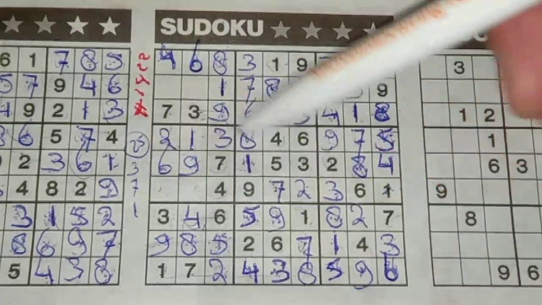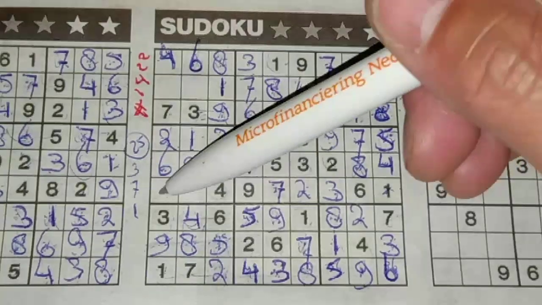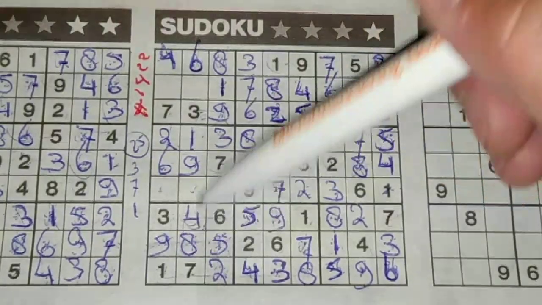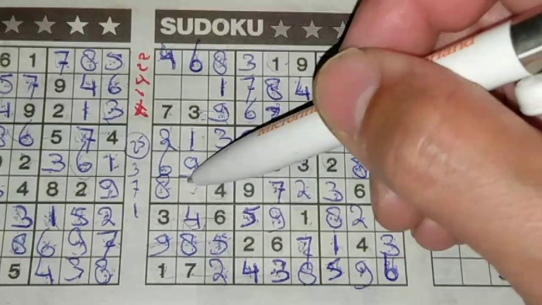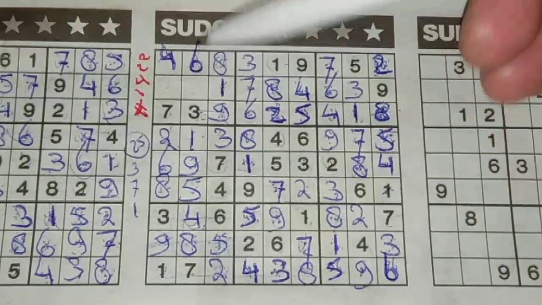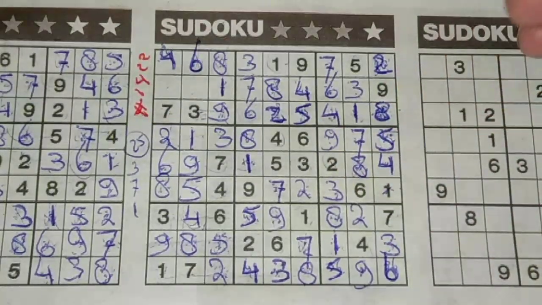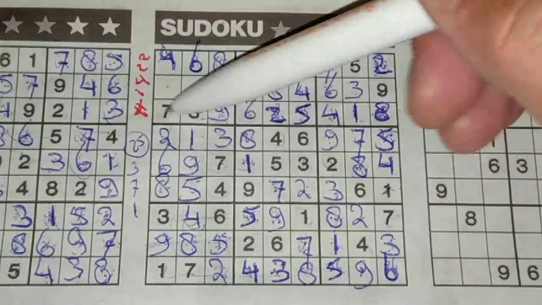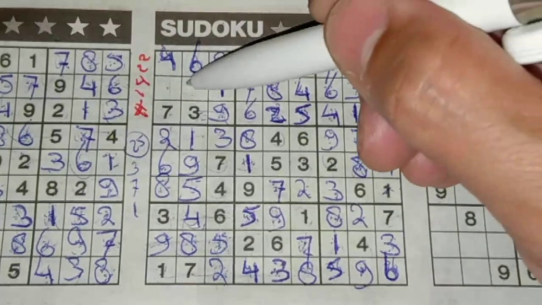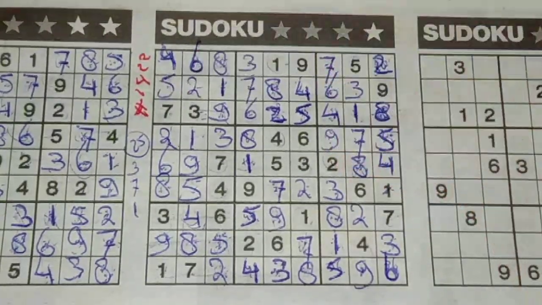2 numbers left in this big square for the numbers 5 and 8. We have an 8 now, no 8 there. 8 should be here and a 5 goes there. And the final 2 numbers of this big square for the numbers 2 and 5. We have a 2 here, no 2 there. 2 should be here and the 5 goes there.